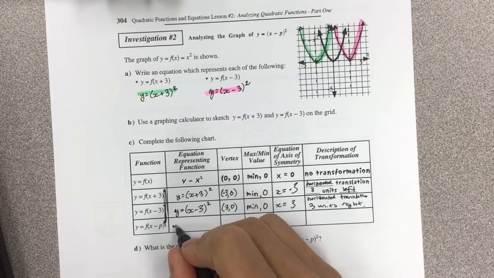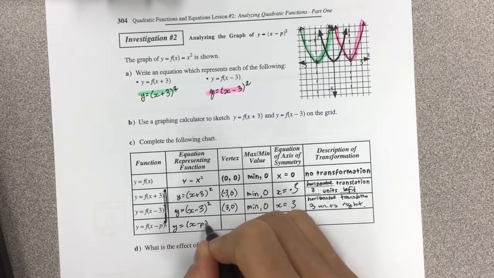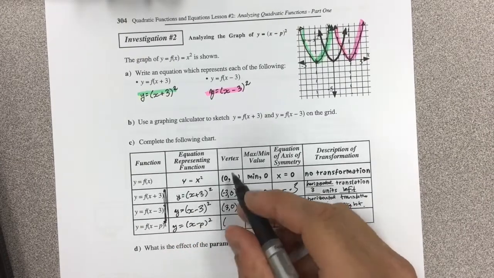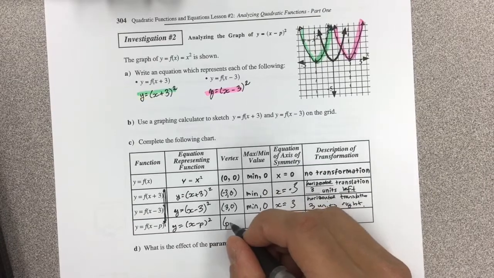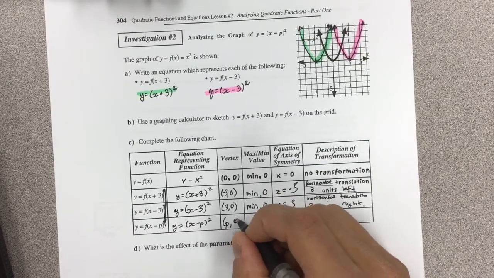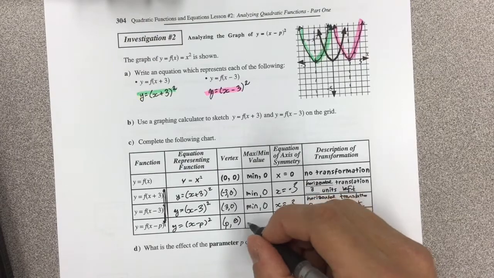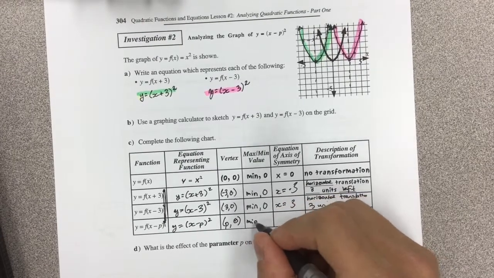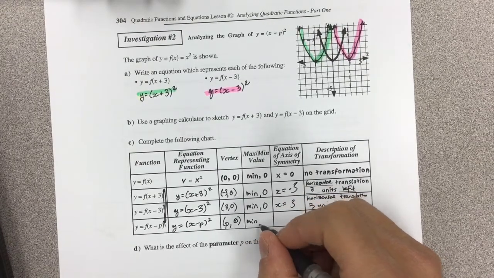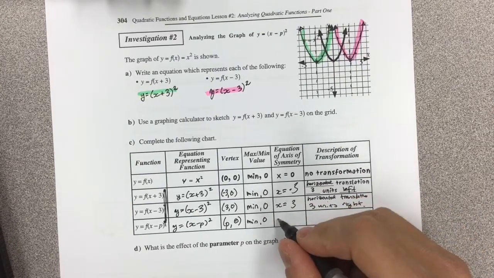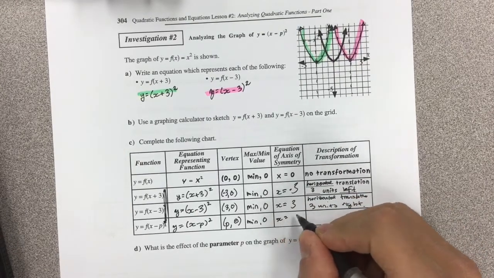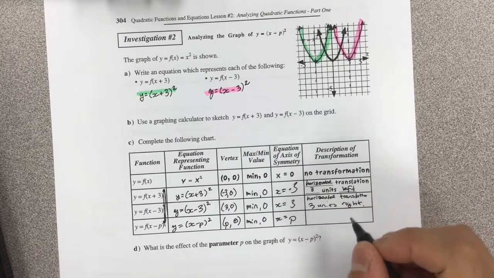So if I have y is equal to (x minus p) squared, this is going to result in a vertex of whatever p is, and if it's negative, it'll be positive, 0, and a minimum still of 0. My axis of symmetry is going to be at my value of p.